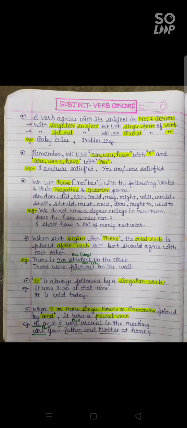So here are a set of rules, or you can also call them points. Now I prefer calling them points because sometimes when we call them rules, it creates an image in our mind that we have to memorize this many rules, but the moment we start calling them points, it becomes easier for us to remember them.